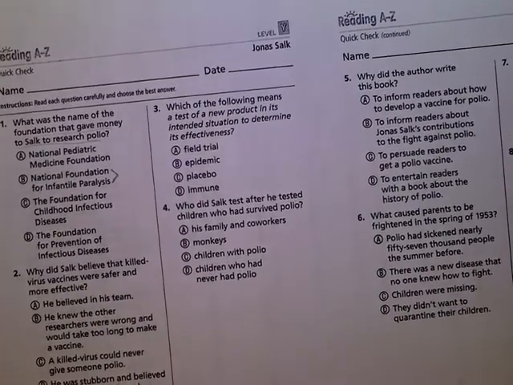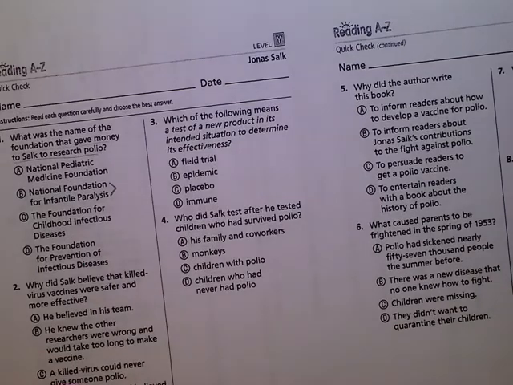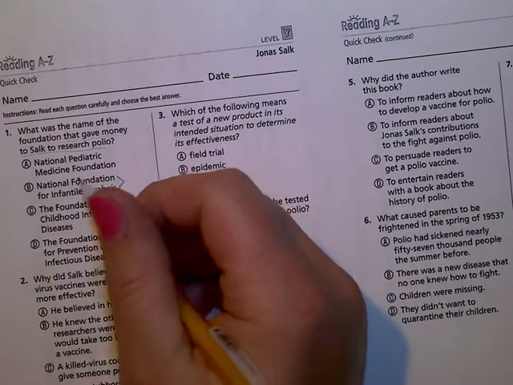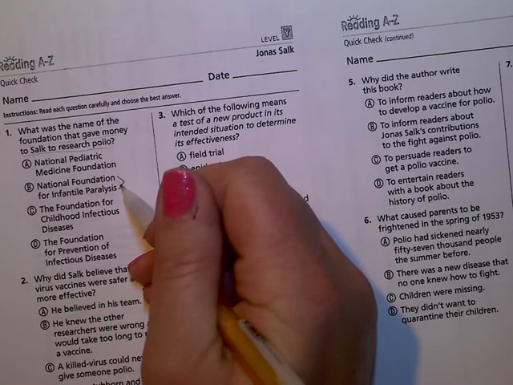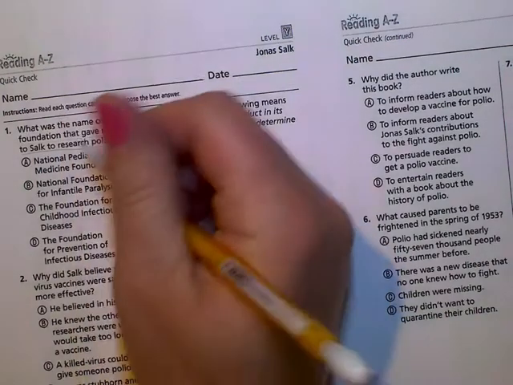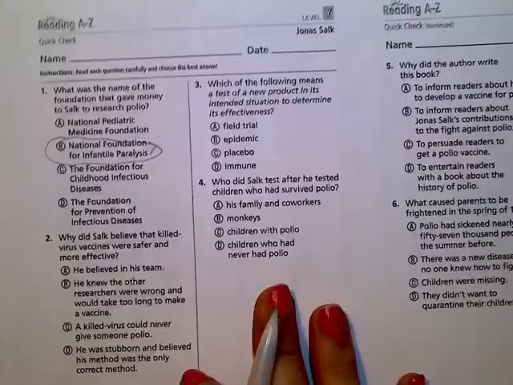Anyway, I want to say, what was the name of it? I can't remember what they called it now, but it's the NFIP. So NFIP, right here, the infantile paralysis. So B. Can't remember what they said it was called now.